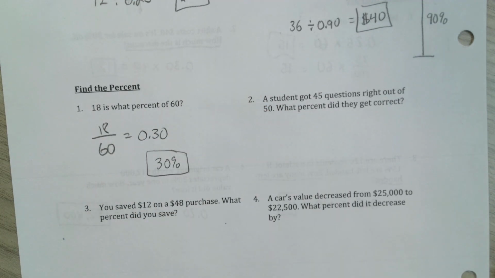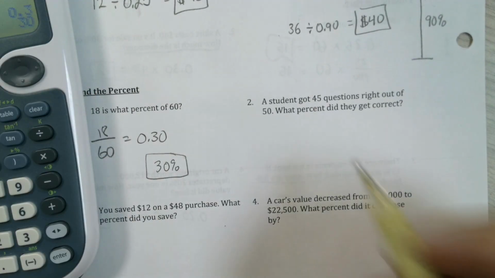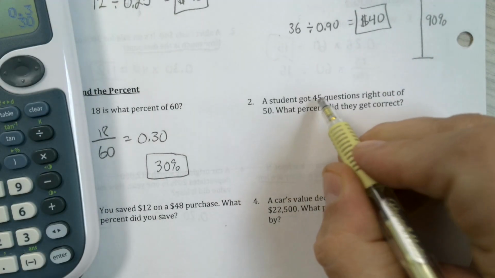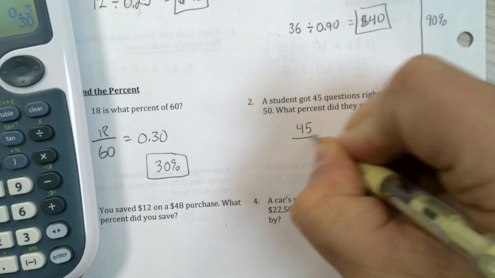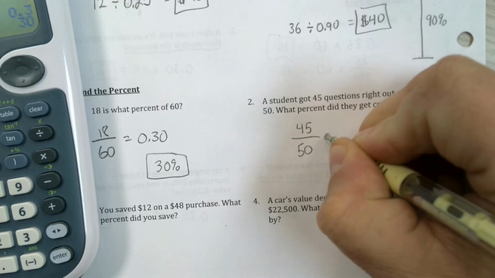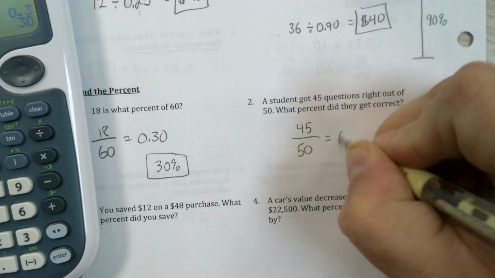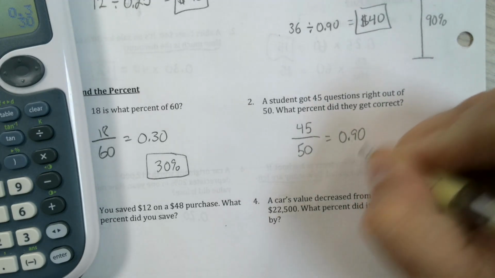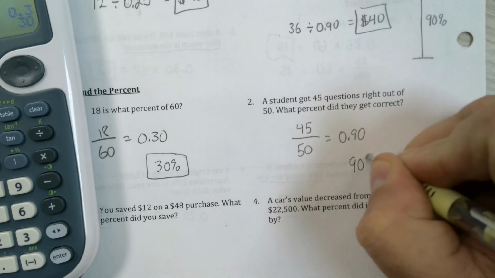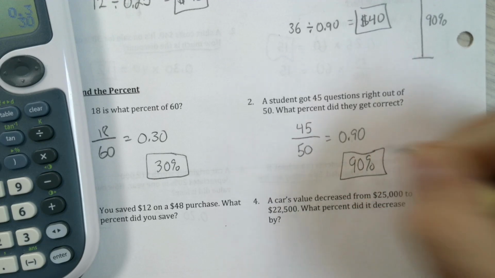All right, let's take a look at the next problem. A student got 45 questions right out of 50. Well, 45 is the part they got right. 50 was the total number of questions. So if you divide this, you get 0.90, which, move the decimal twice or multiply by 100, you get 90%.